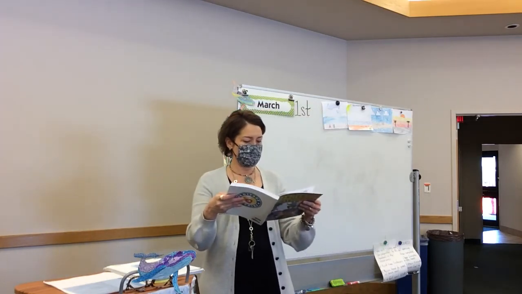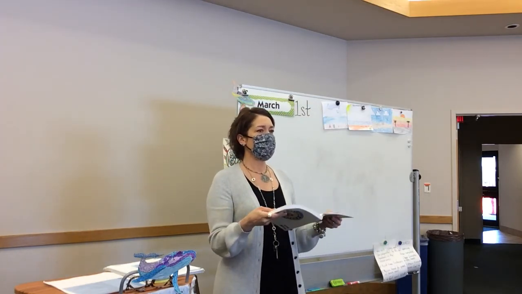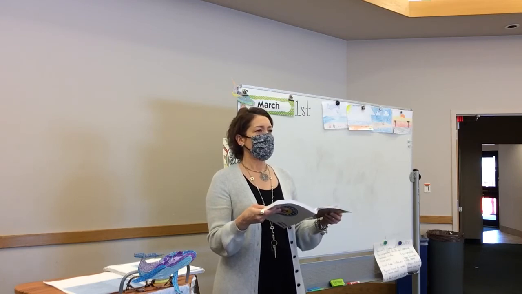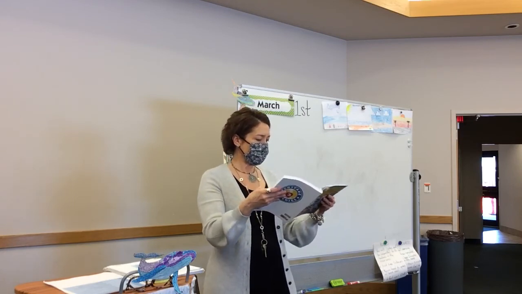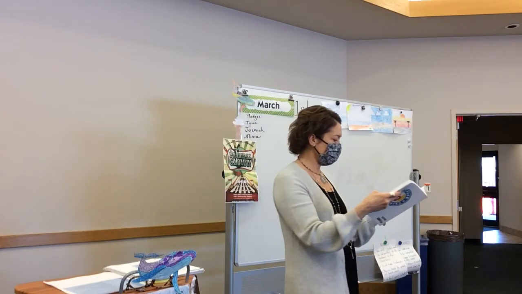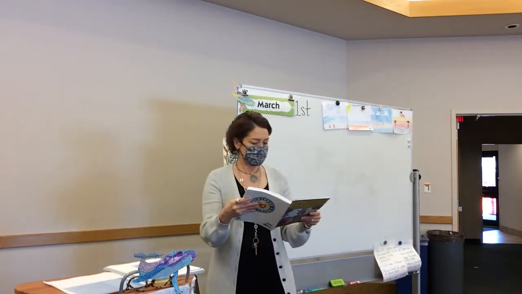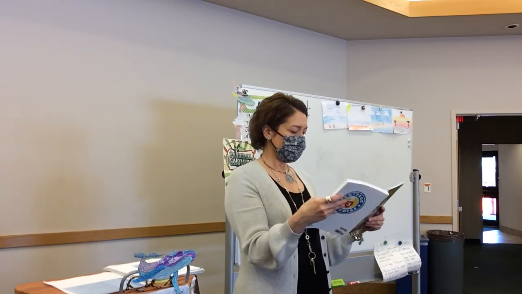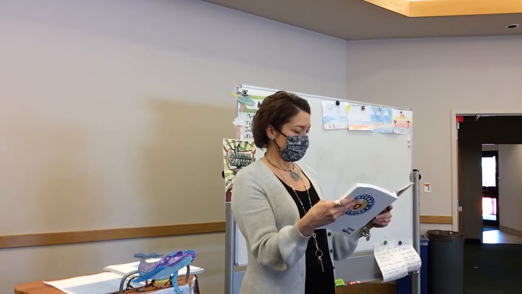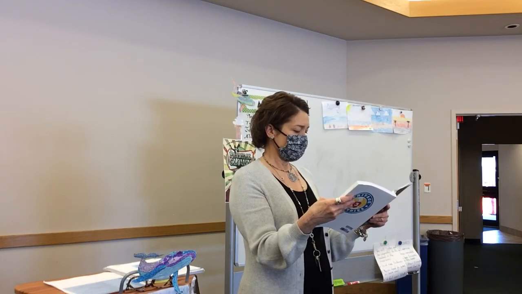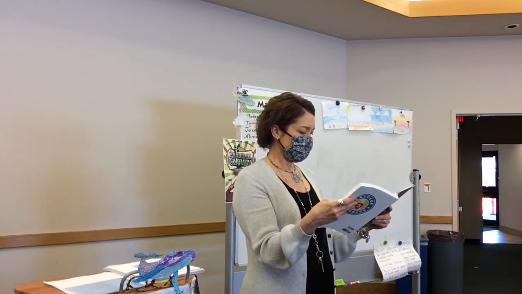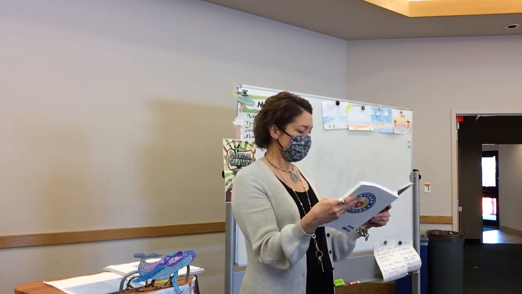So on page 44, Christian, read the first paragraph. The anti-federalists wanted written limits on the national government. Those would tell what the national government could not do.